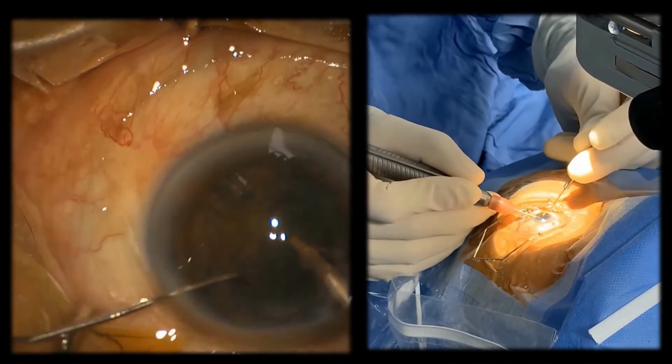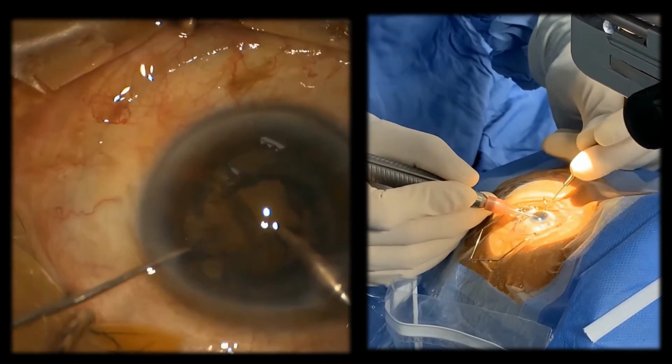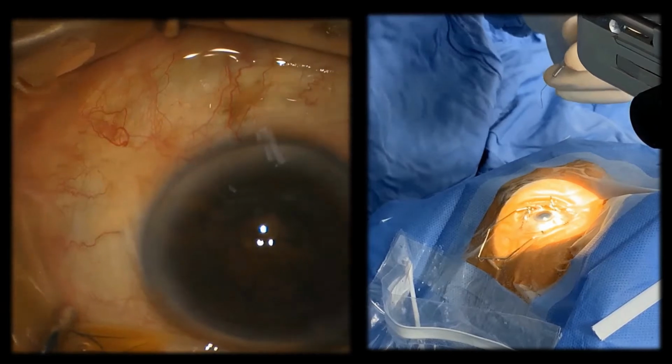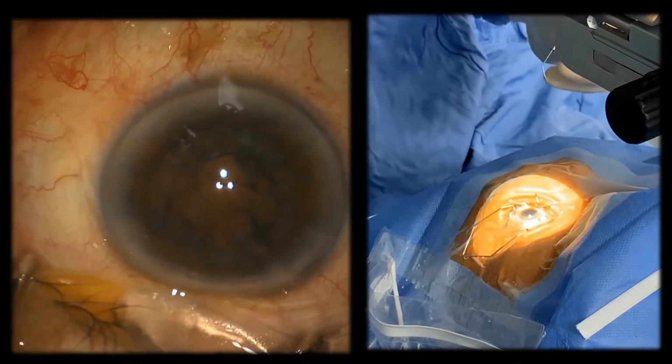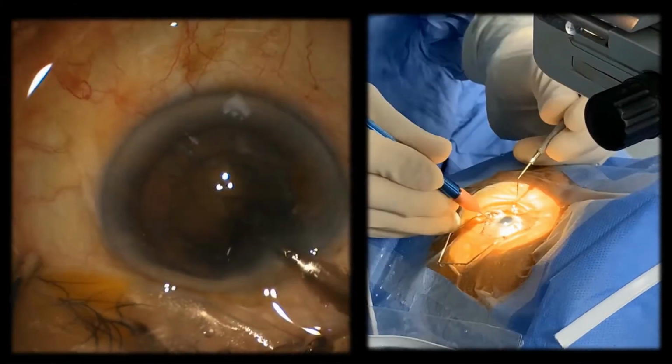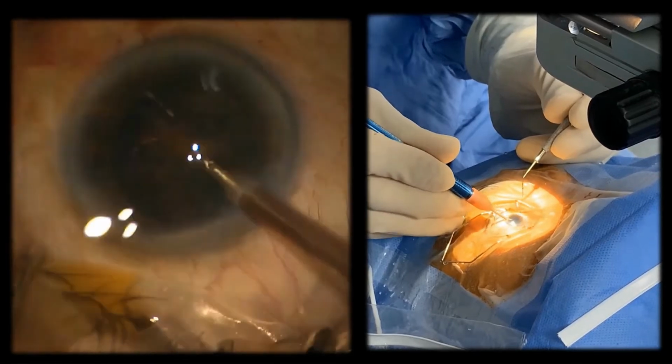It is important to avoid pressing on the speculum, which will exert undue pressure on the eyeball during the procedure.